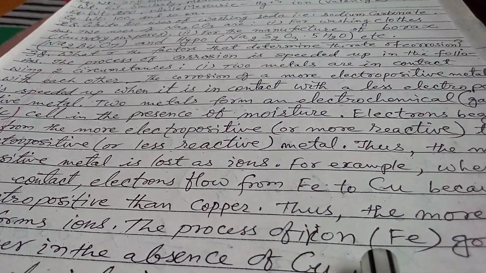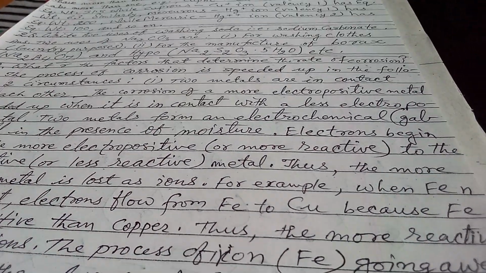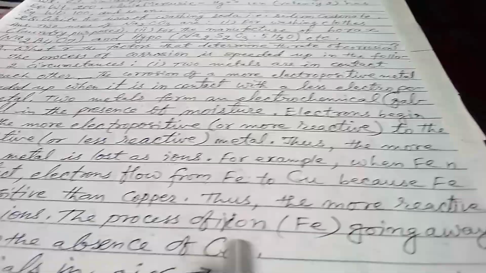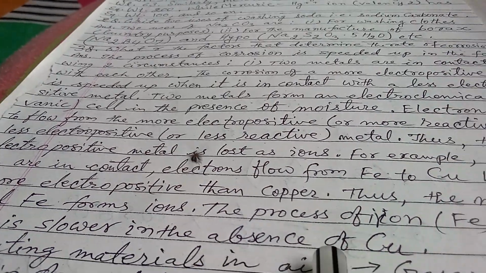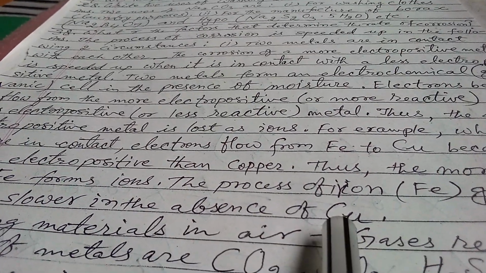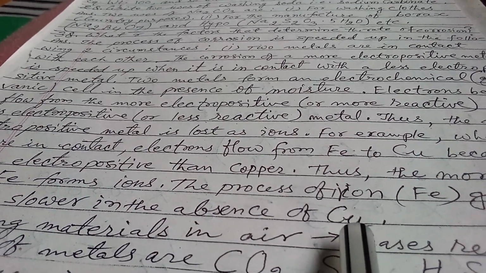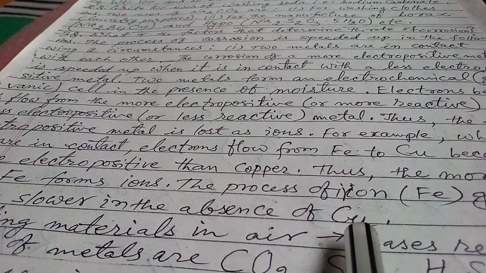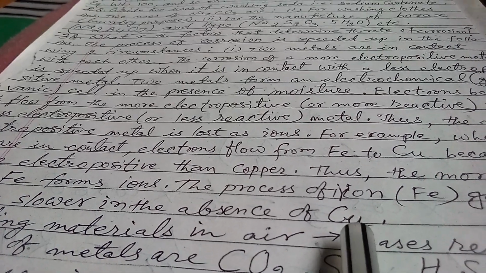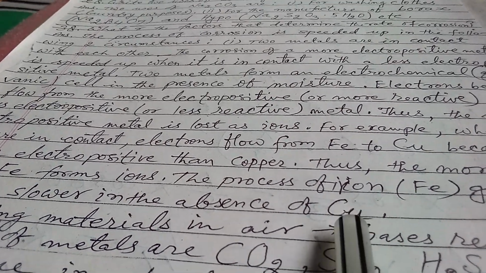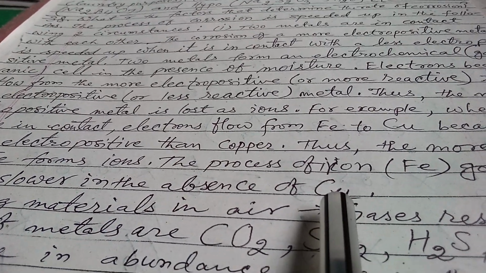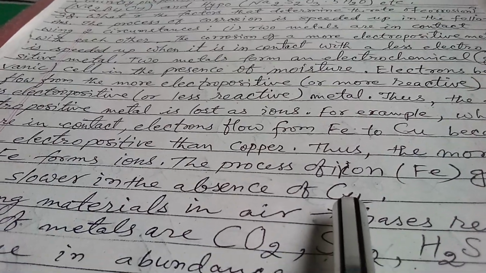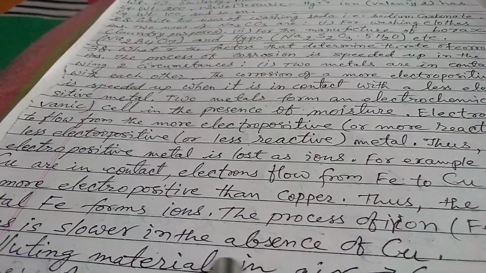The process of iron, that is Fe, going away as ions is slower in the absence of copper. That means if copper is present, then the process of corrosion is faster. But if copper is not present, then the process of corrosion of iron is slow.